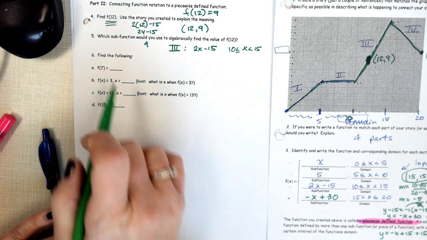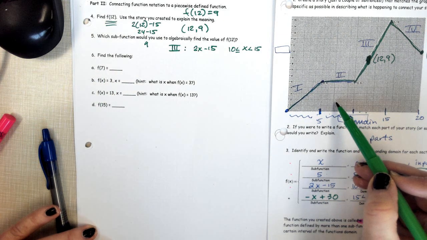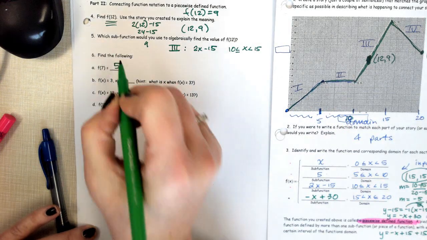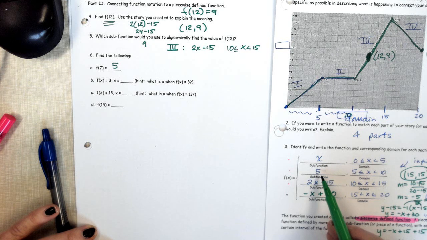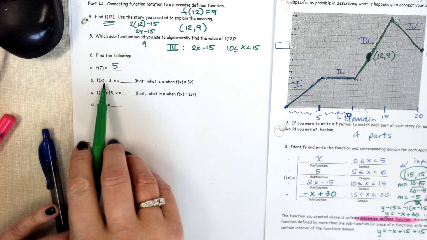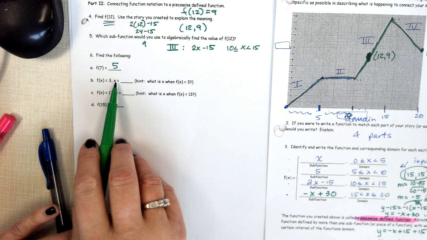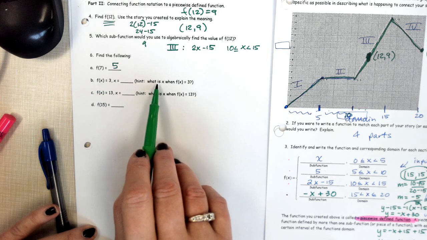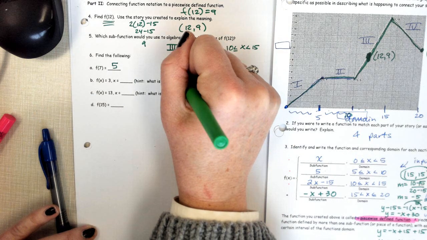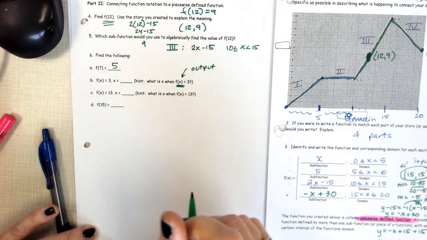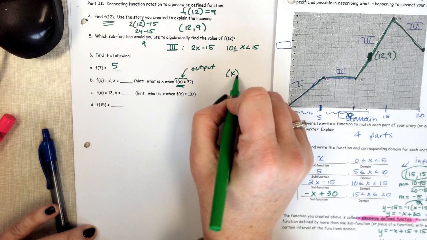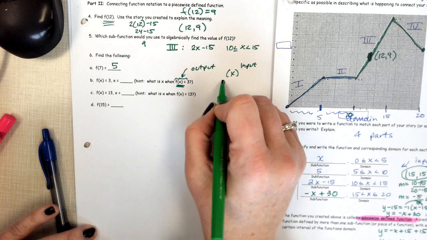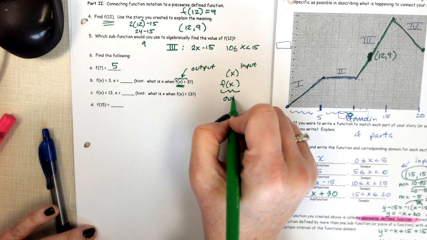Okay, find the following, f of 7. Again, I can make a graph, look at the graph and see that it's 5. Or I can see that 7 falls in here and that y is 5. If the output is 3, find what x is. So the hint is, what is x when the output is 3? Remember, that's what that is. The output is 3. So when it's inside the parentheses, it's input, that's the input, x. But when it's on the outside, this whole thing would be the output.